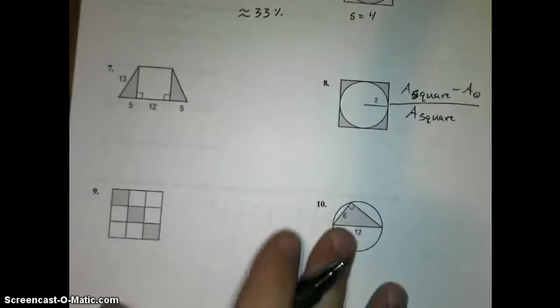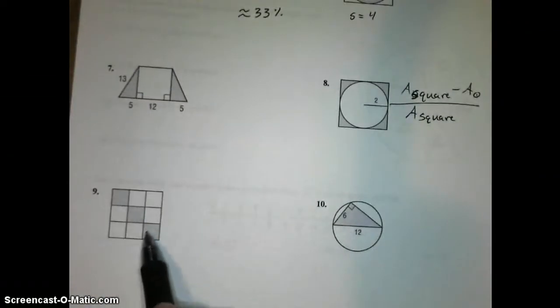And you're going to do number 9 very similarly to that. We have 3 shaded squares out of a total of 9, and you can work that out the same way we did number 5.